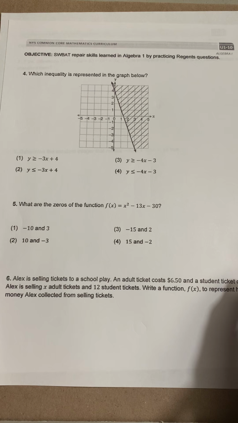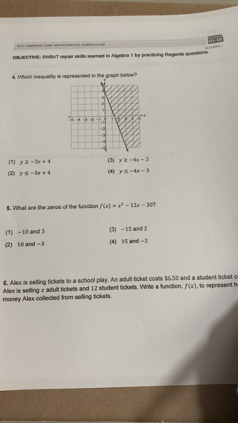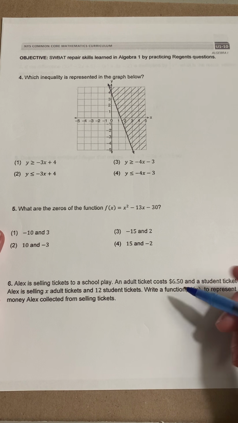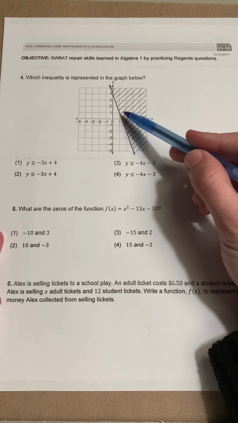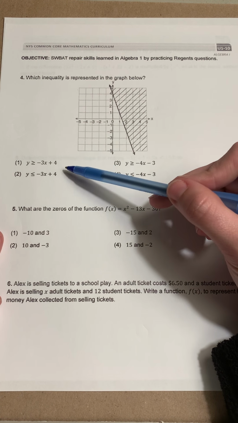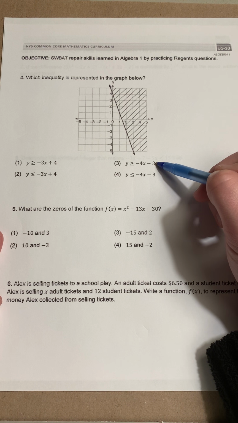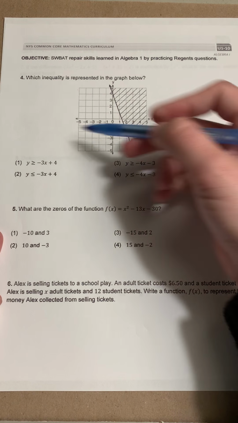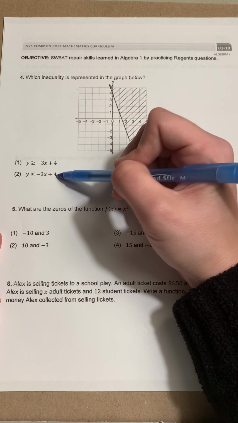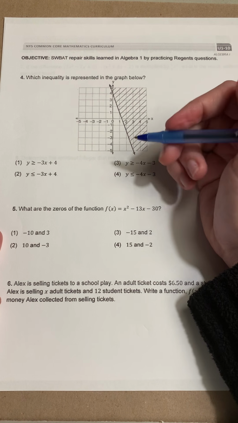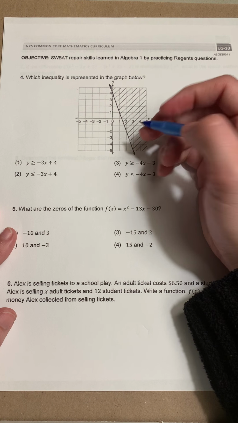Which inequality is represented in the graph below? We talked about this on the last spiral review packet. When I'm looking at this graph and then I look at all my choices, I see some similarities, right? Like this has -4x minus 3, and then this has -3x plus 4. The thing that changes are the signs. So let's just focus on the signs right now, the symbols.